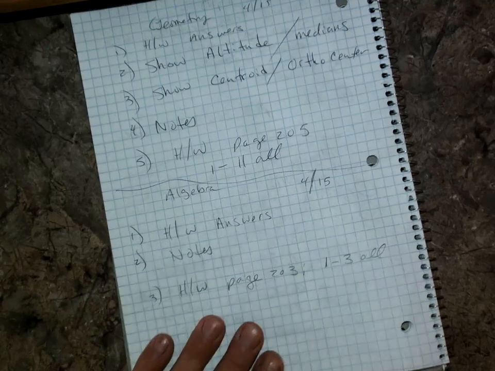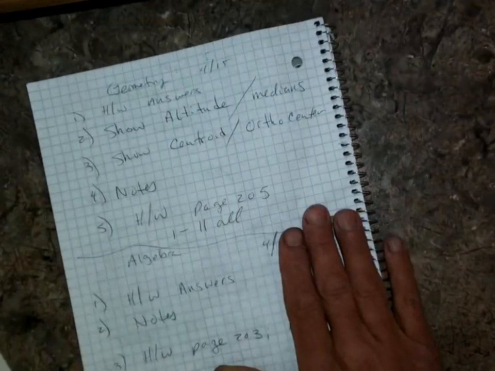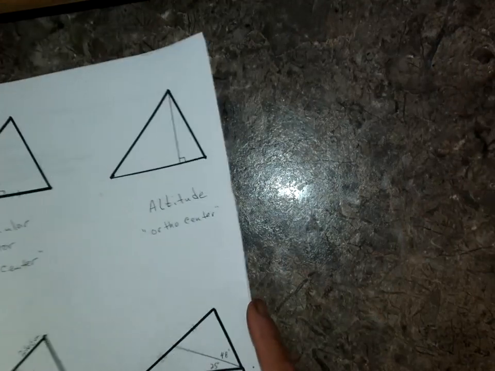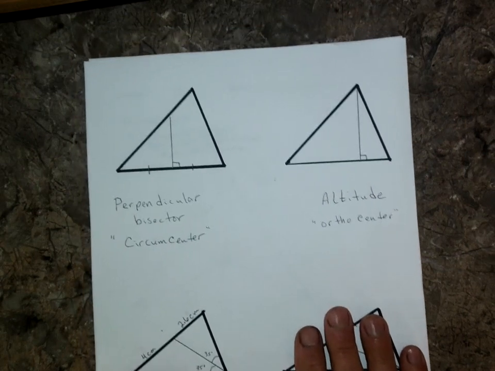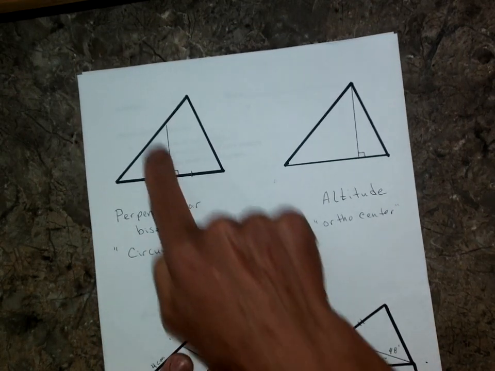Okay, so I did a little bit of work. Normally, we would have done this in class, and I would have had you do these constructions, but we just can't. We just don't have the resources to do that. So, today, let's talk about a couple of things. This is what we did yesterday, a perpendicular bisector, okay?